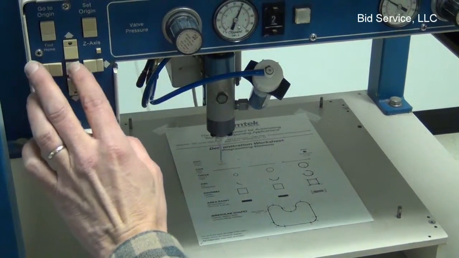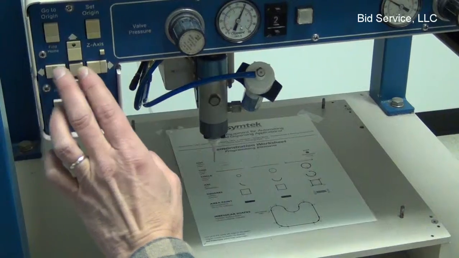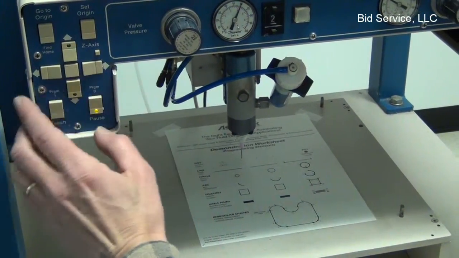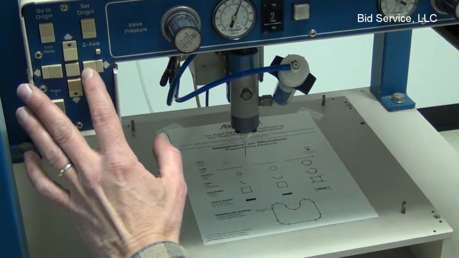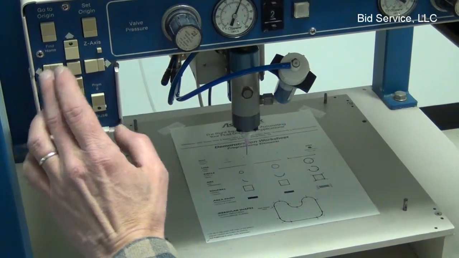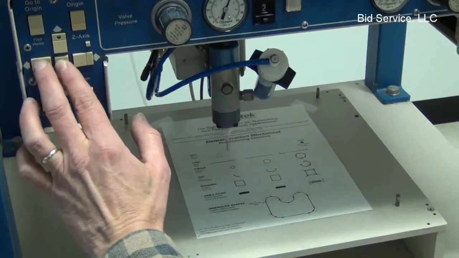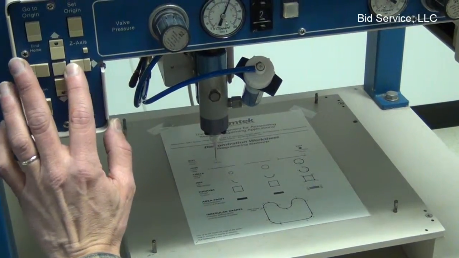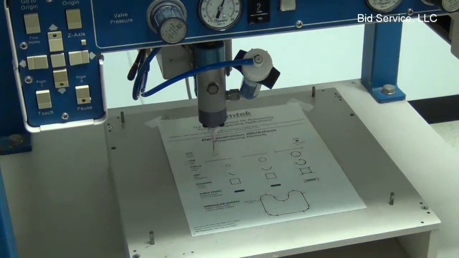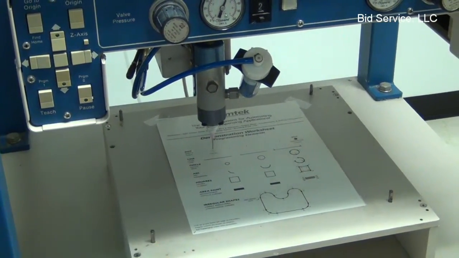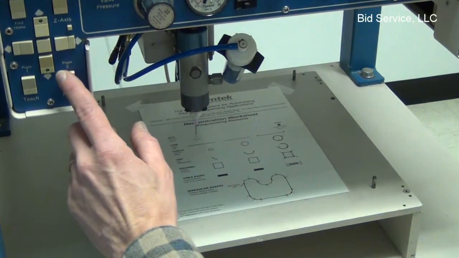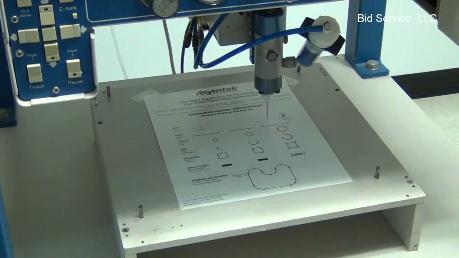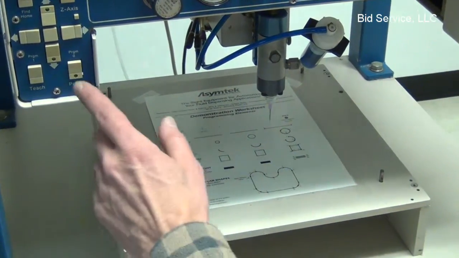Switch out to the Z axis, and you go to your X. You see, by pressing the center button, it's increasing the speed, and then you can slowly move it. Let me get back to that fiducial. Alright, that's the first fiducial. I'll accept that by hitting the pause button that's flashing. Now it's going to look for the second fiducial, and it looks like it's pretty well lined up.